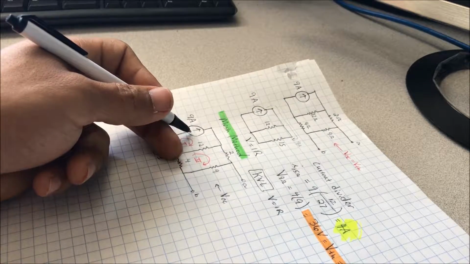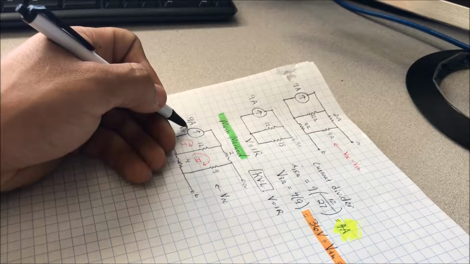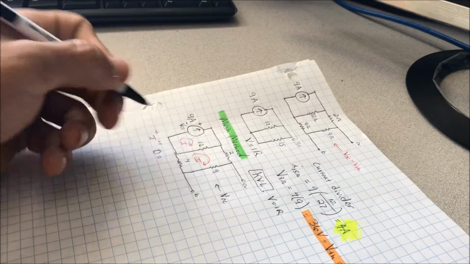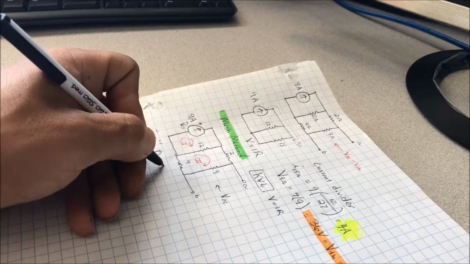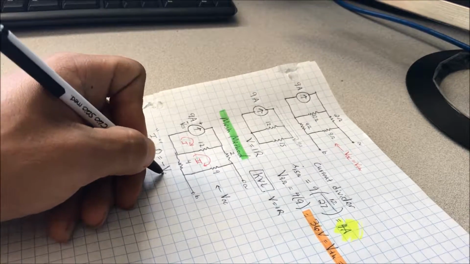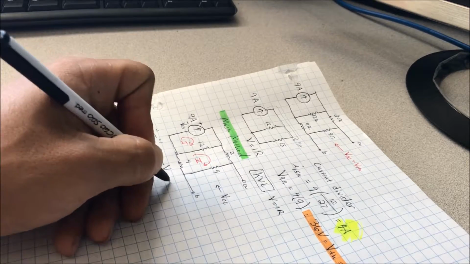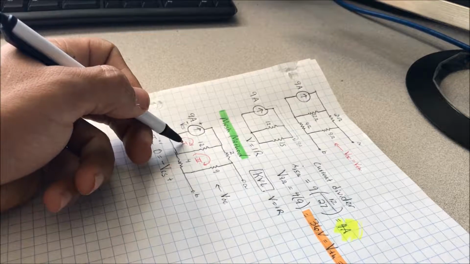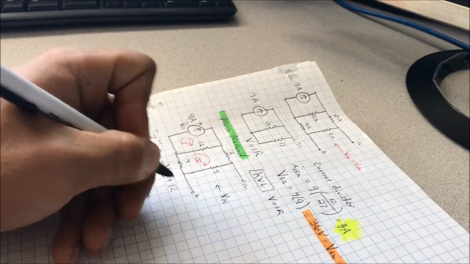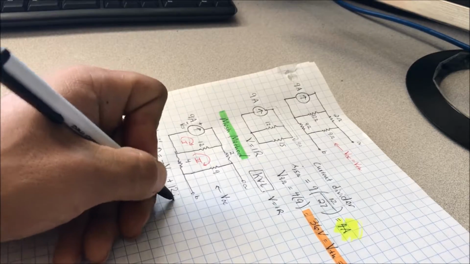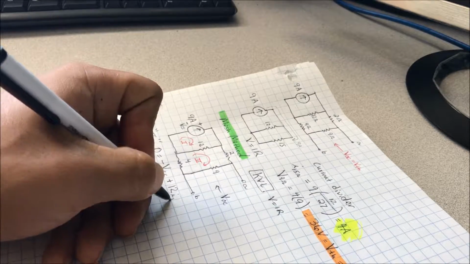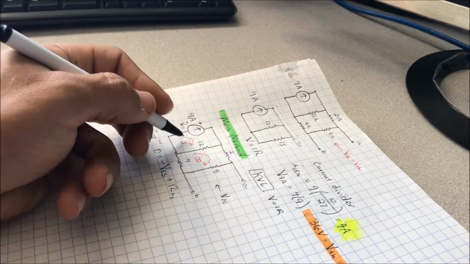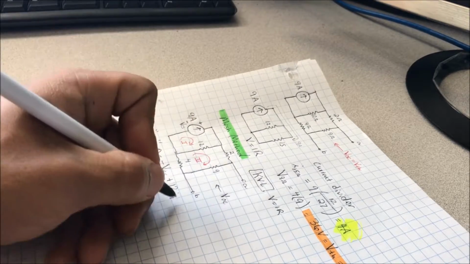So that will be going up in the same direction. You hit the negative to a positive, so you're gonna hit the negative first, which would be minus voltage of the current source, plus you hit the 12, and you're in mesh 1, so 12I1, and then since it's in between mesh 2 and mesh 1, you're also going to need to subtract that.